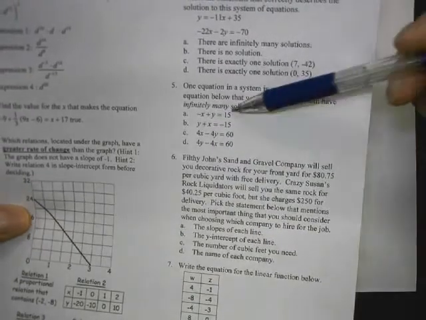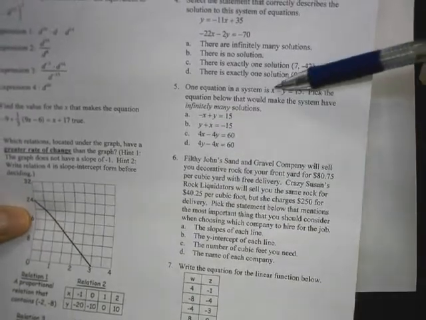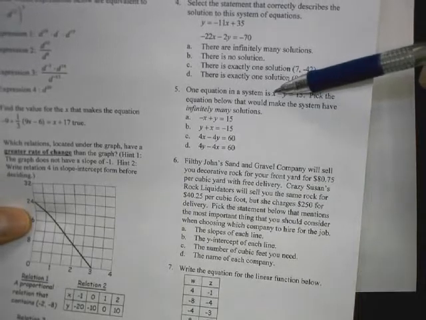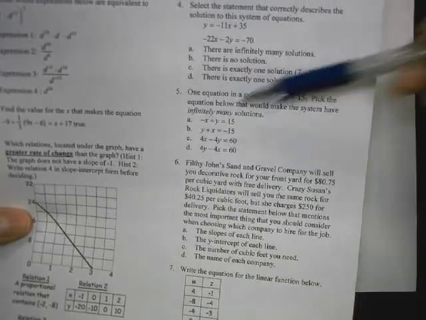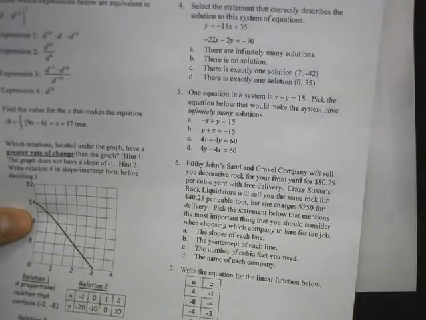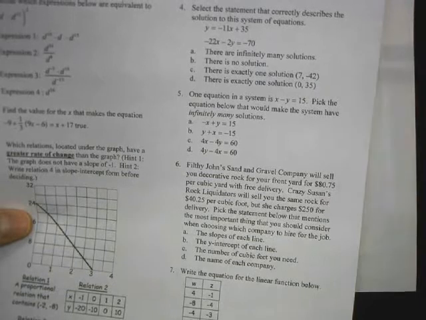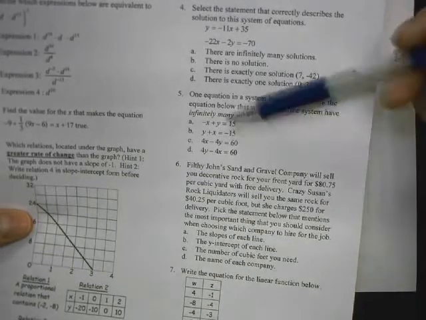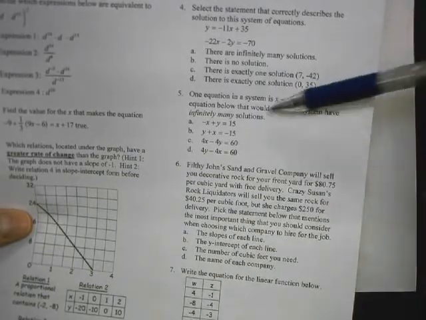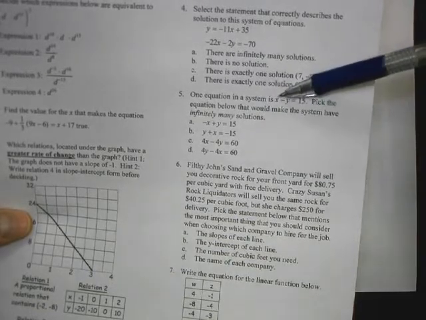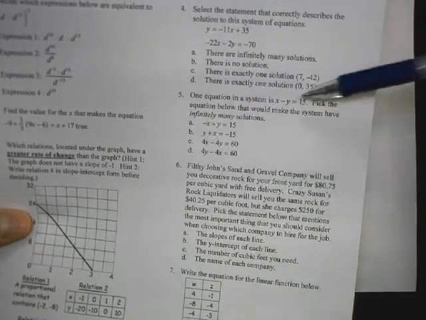So if I look at A, for my given equation, there's an x, and for this one it's negative x. So how would I get from x to negative x? I'd have to multiply by negative 1. So what I have to check now is, do I multiply the other 2 by negative 1? If so, then that will make infinitely many solutions, these 2. So let's test. X times negative 1 is negative x, true.